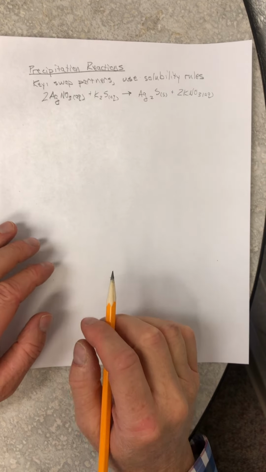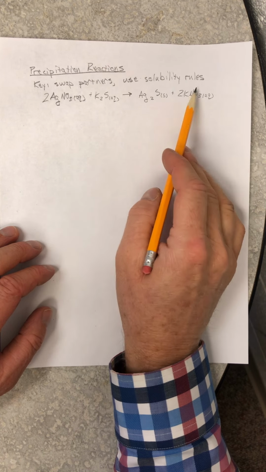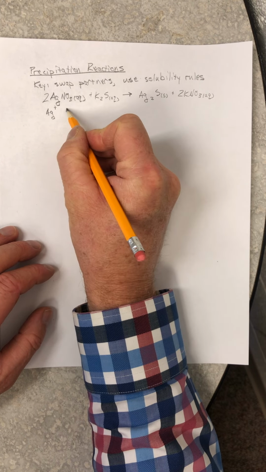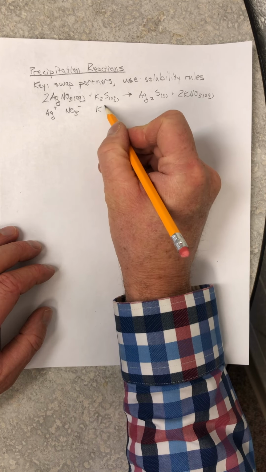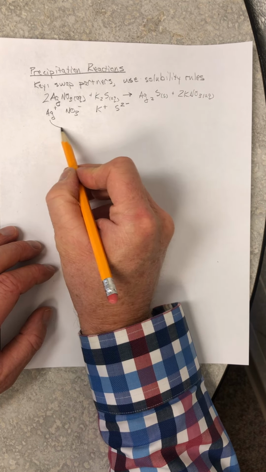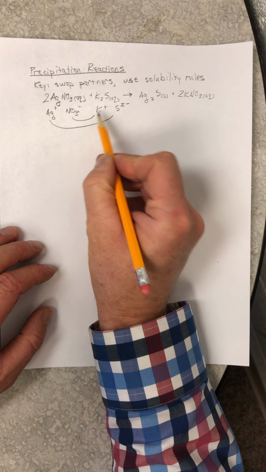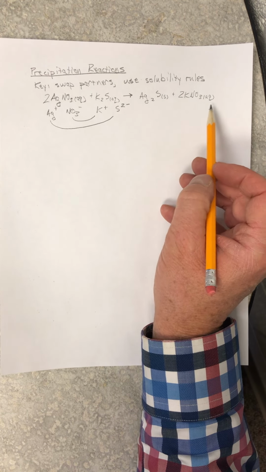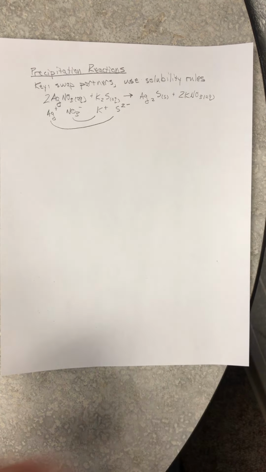Okay, in class we talked about this precipitation reaction and how we got here by swapping partners and then using solubility rules. So just for a quick review, we saw that silver nitrate is made with silver and nitrate, potassium sulfide with potassium and sulfide, and then our products will be silver sulfide and potassium nitrate, and that's what we have over here. And then we figured out that the silver sulfide is insoluble because of our solubility rules.